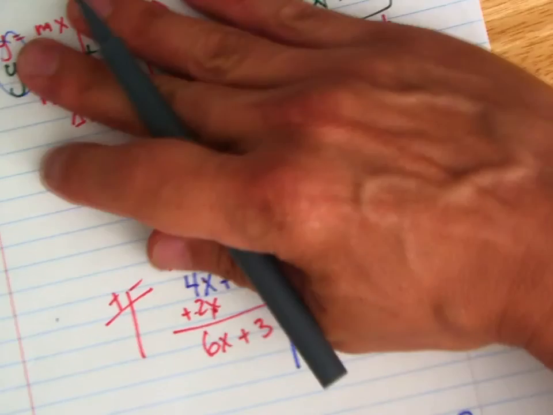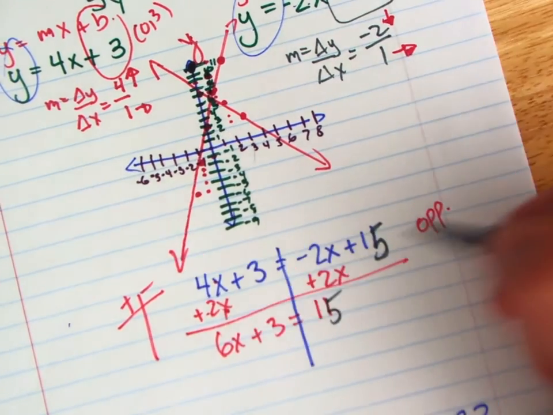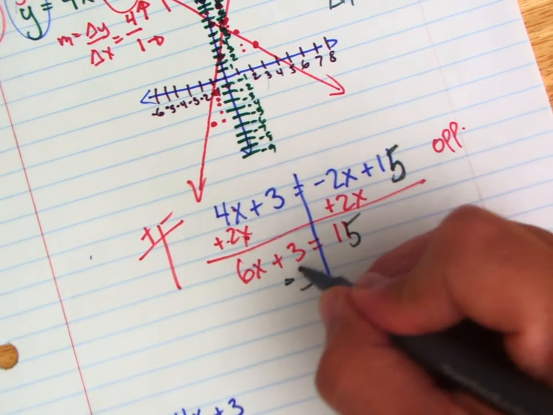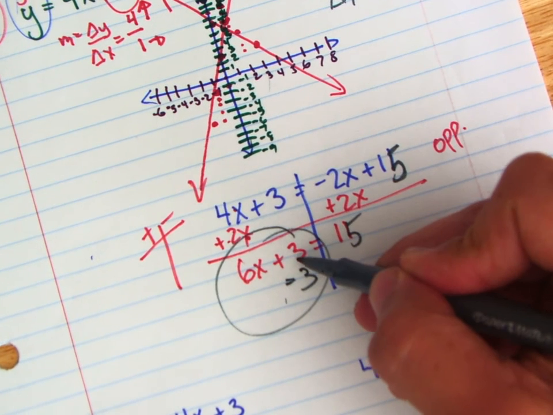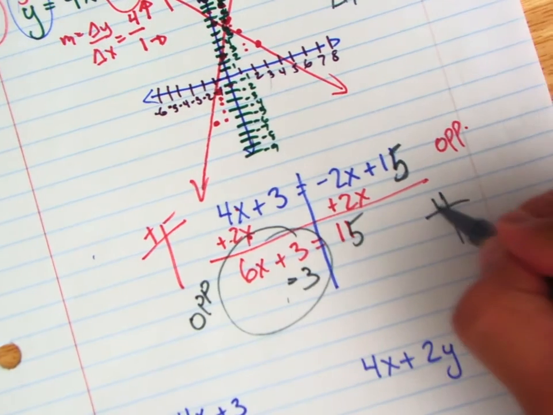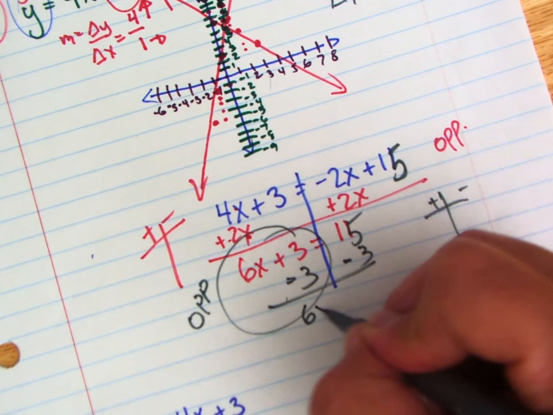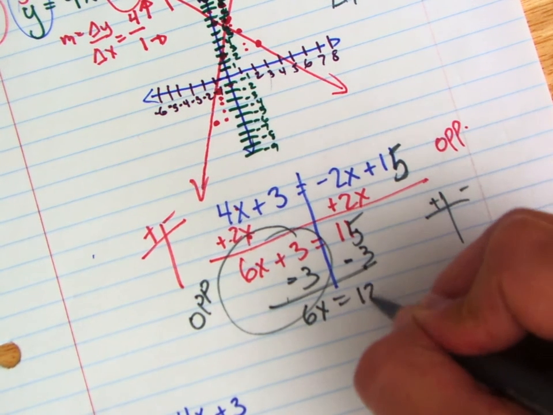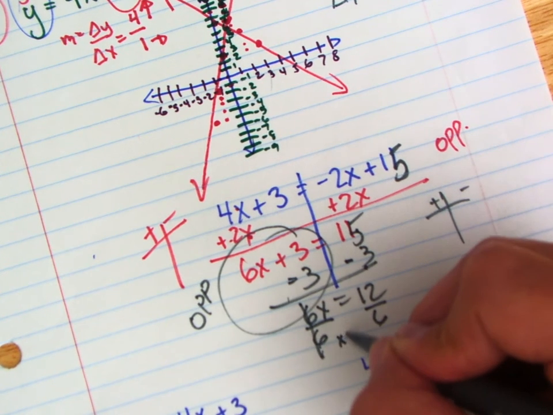All right, don't worry about the graph. We kind of understand it. All right, so we're going to put 15. So now we're going to go ahead and take away 3, right? Because we want to isolate the variable, but we got this constant in the way. So we got to do its opposite and then t-chart over here. Okay, so minus 3. So that's 6x equals 15. Take away 3. Yeah, it's 12. Now we're going to divide by 6, and x is 2.